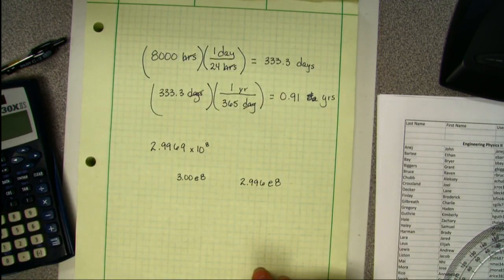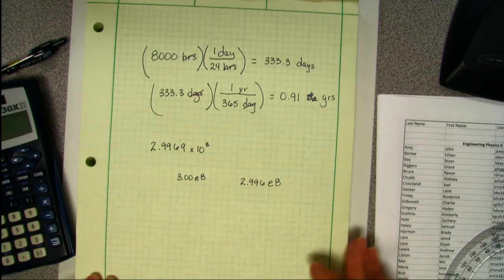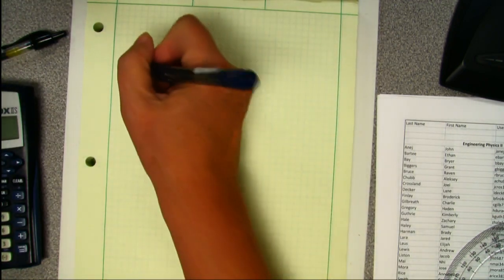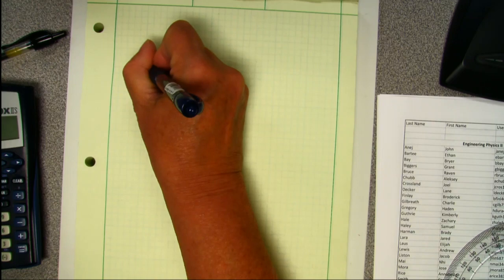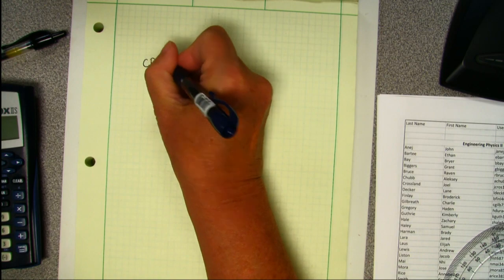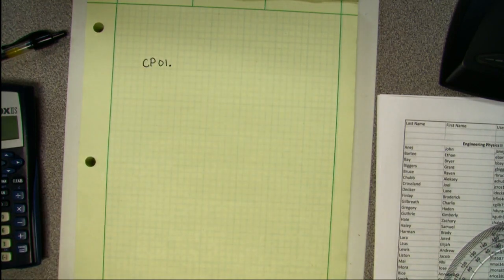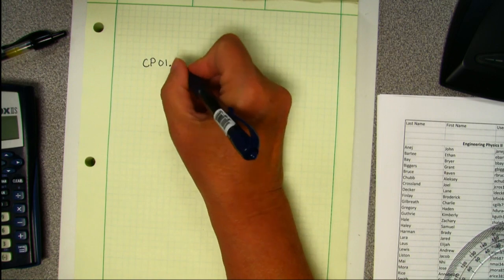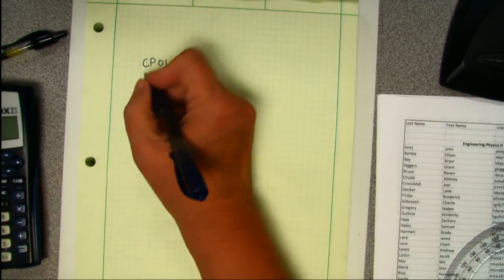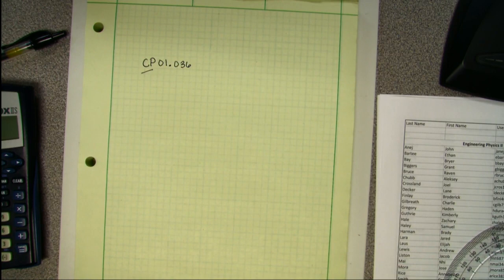Another thing I need to tell you about WebAssign that'll help you out. I'm not seeing any questions in the chat, so I'm doing pretty good. When you're doing your homework, at each problem you'll see something like this: a CP, a number, a decimal point, and probably something like 036. Here's the crash course code. This says it's whatever Cengage book it is. It's the abbreviation for your book.